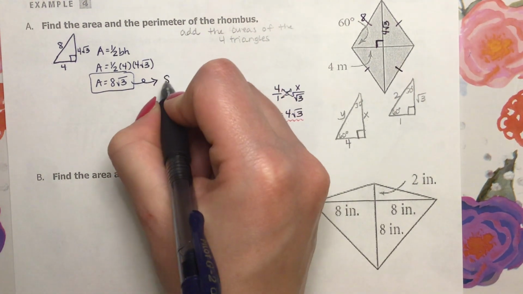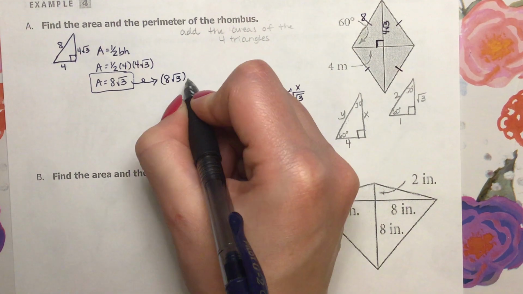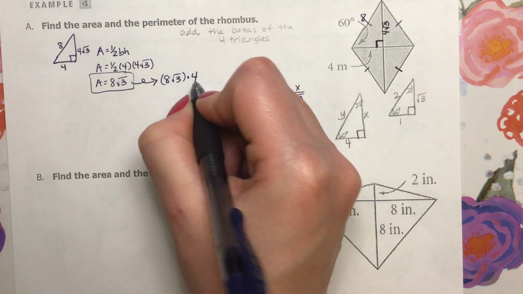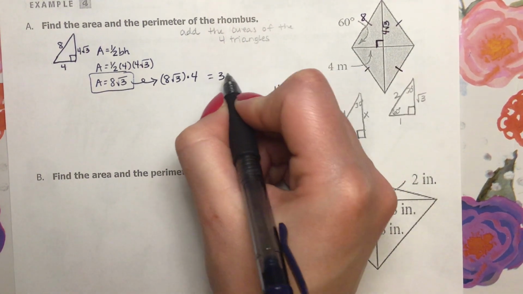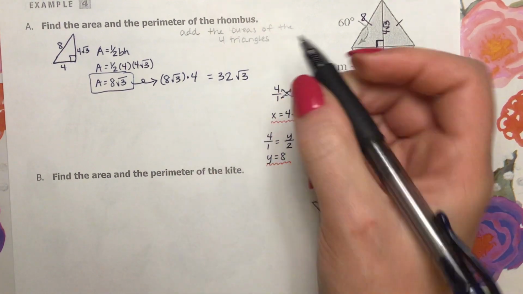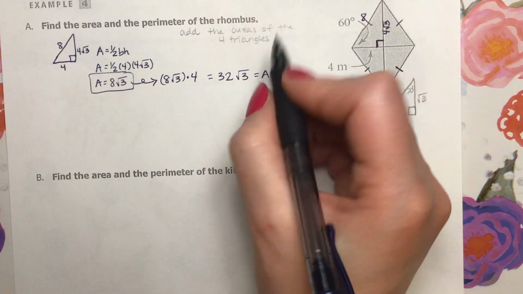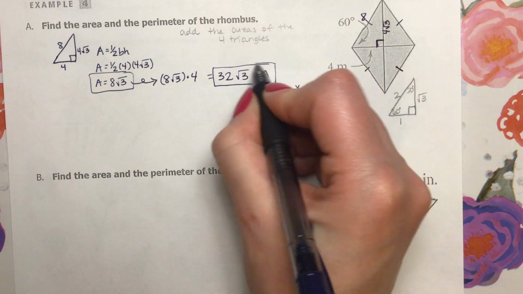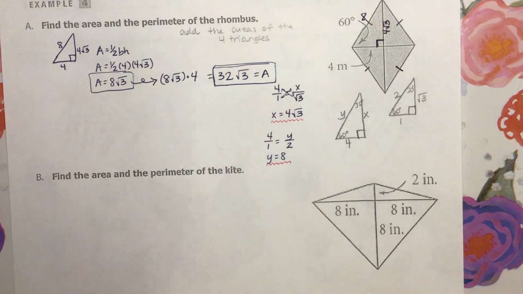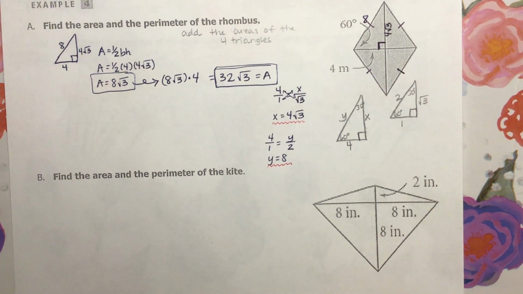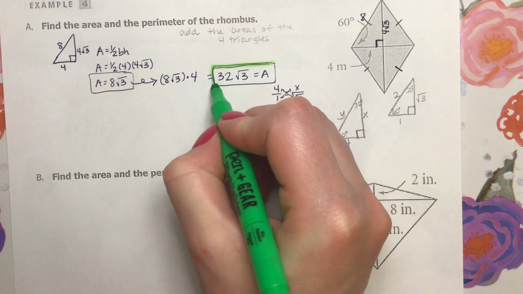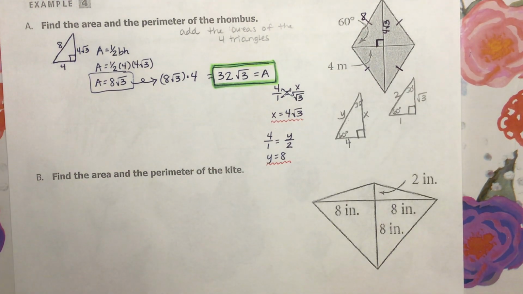I'm now going to take 8 square root 3 and multiply it by 4. And that is going to get me 32 square root 3 is equal to the area. This guy right here is our answer. Let me block that in so you can see that. Sorry, I almost didn't finish that problem.